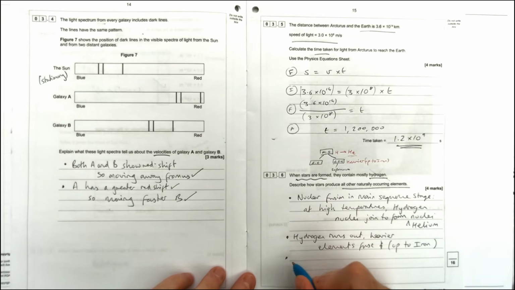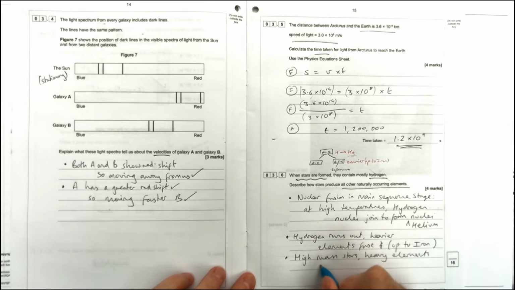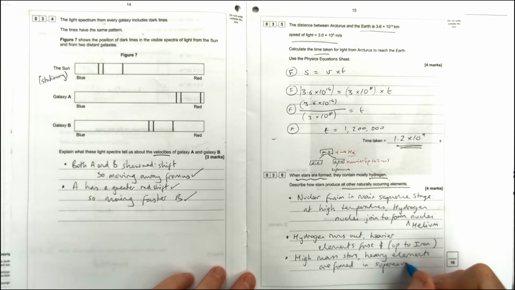And then in high mass stars, so not all stars, but high mass stars, very heavy elements are formed in supernova. Now, when we talk about very heavy elements, we are talking about, e.g. uranium, gold, silver, stuff like that.